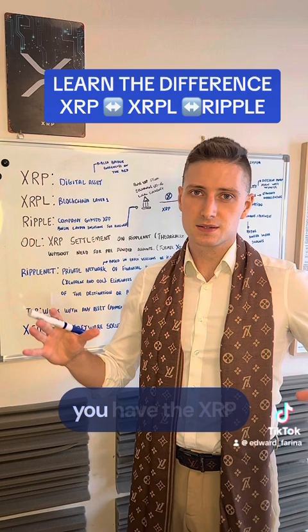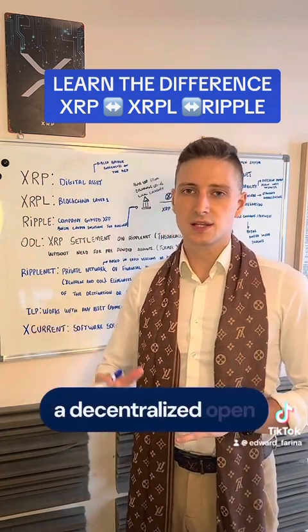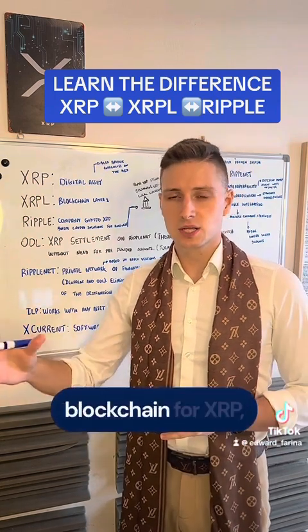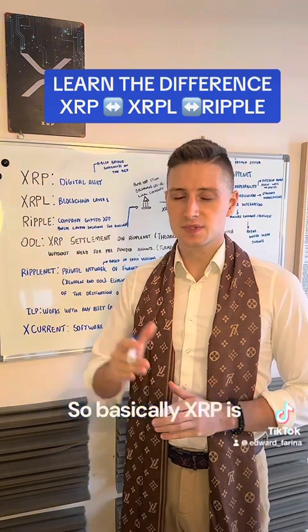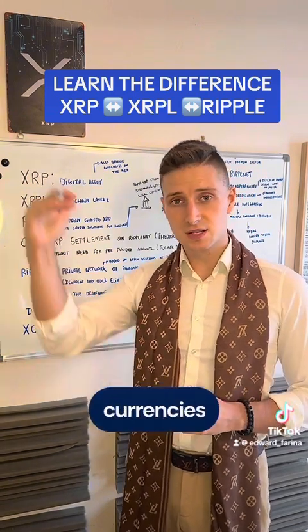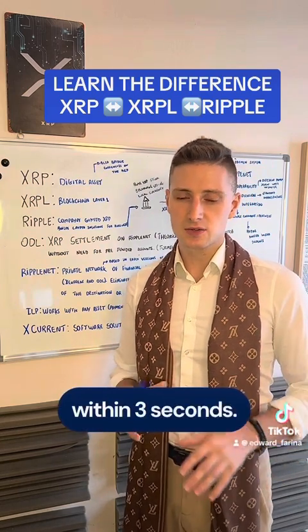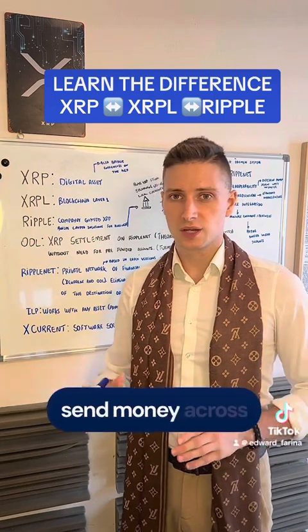First things first, we have the XRP Ledger, which is the layer 1 blockchain, a decentralized open source that anyone can build on top of. And that's the native blockchain for XRP, the digital asset. So basically XRP is a digital asset that can bridge currencies. Transactions are settled on the XRP Ledger within 3 seconds. It's the fastest, most scalable and energy efficient way to send money across borders.